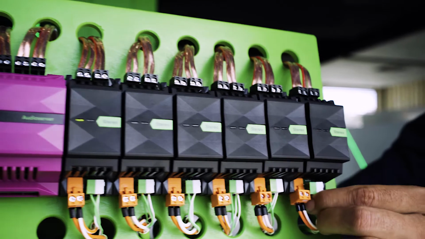Here we've got a demo board that we've set up with an audio server and 6 stereo extensions, all wired up using Loxone Tree Turbo in less than 15 minutes. That's the physical setup. Now let's have a look at what to do in Loxone Config.